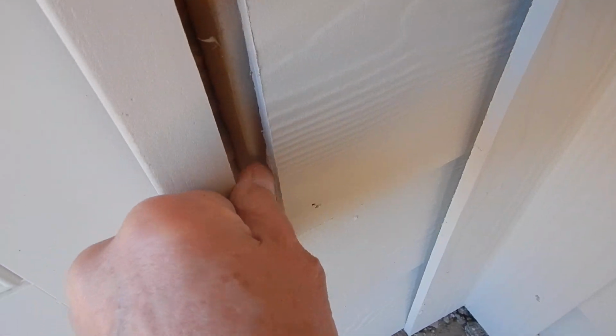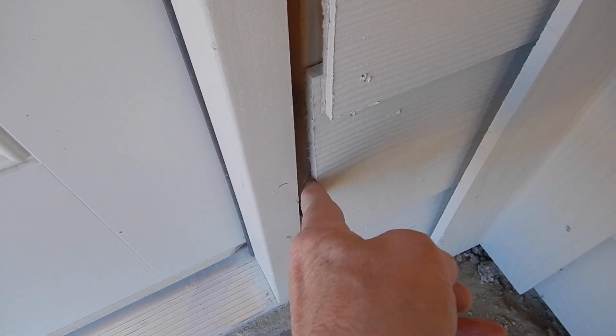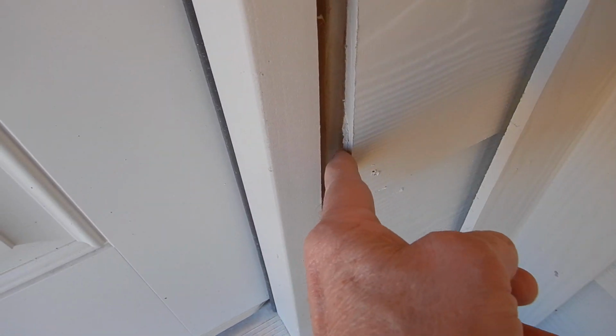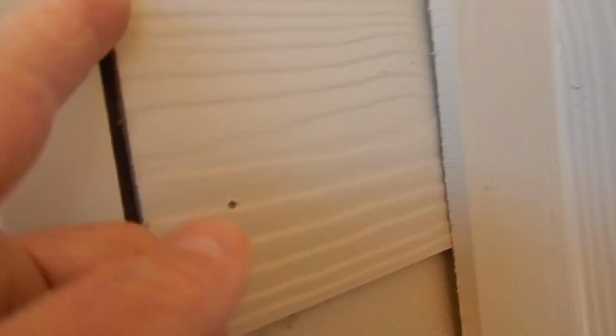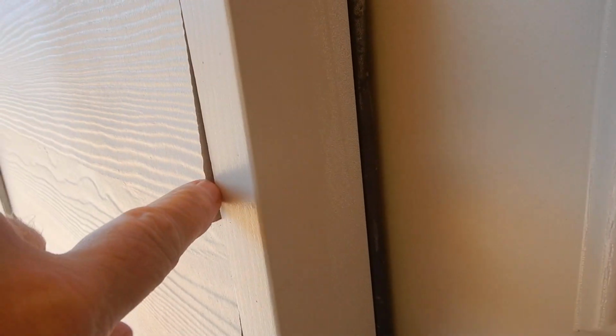Yeah, that's raw. That's sealed. That's sealed. I'm not sure about that one. Okay. I don't know what I don't know. Look at that. That is not sealed. All the butt ends are supposed to be sealed.